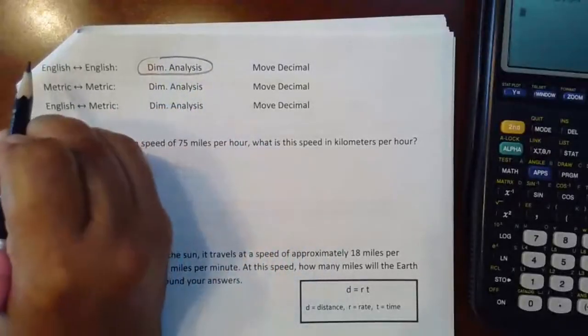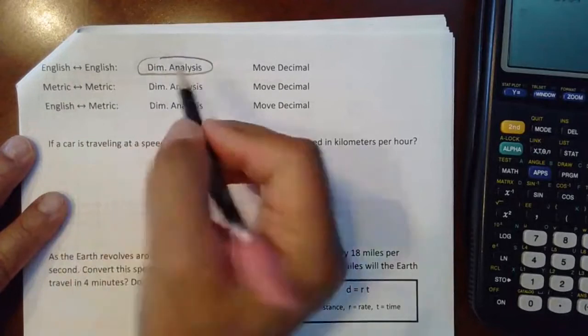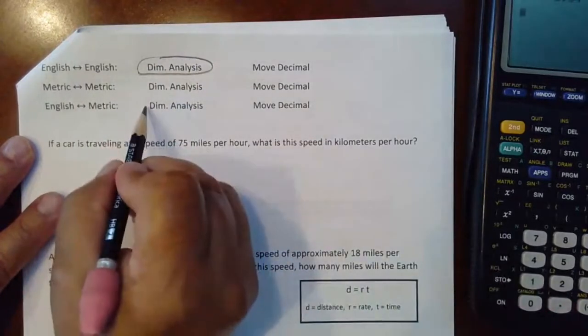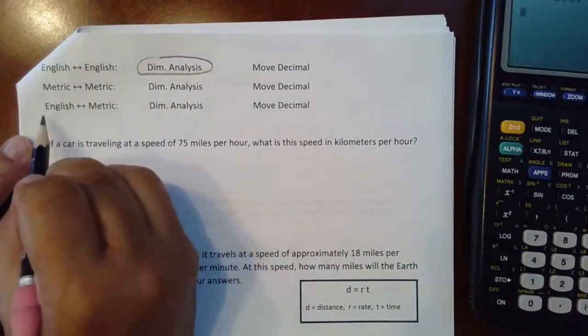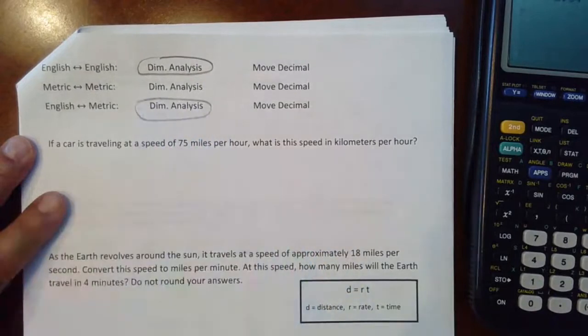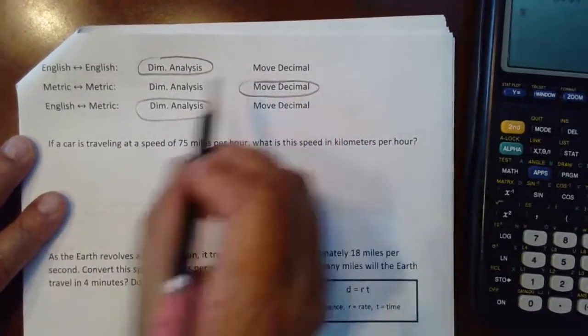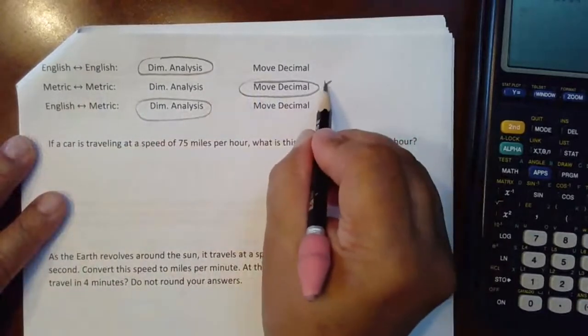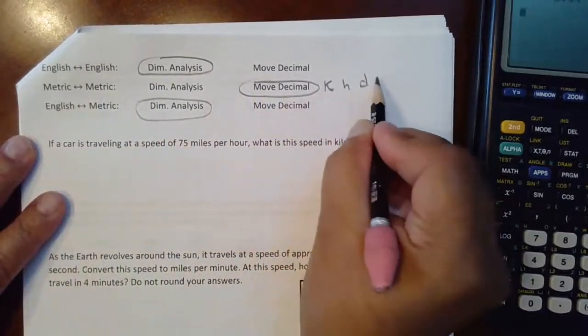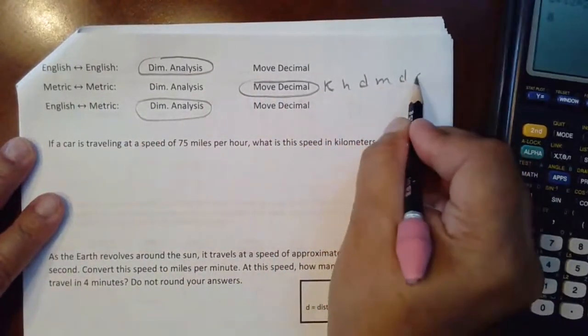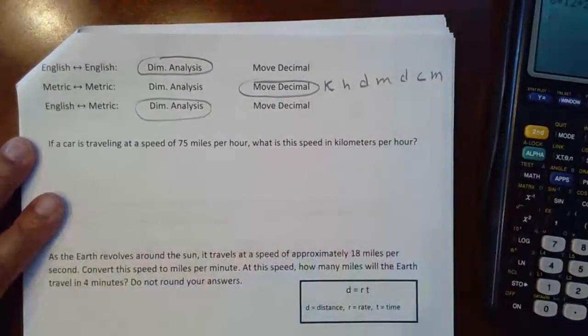Whenever you're going from English units to English units, dimensional analysis. Whenever you're doing English to metric, you're moving in between systems, also dimensional analysis. Here, you're just going to move the decimal, metric to metric, in that saying, King Henry died Monday drinking chocolate milk. That'll get you out of the dimensional analysis.